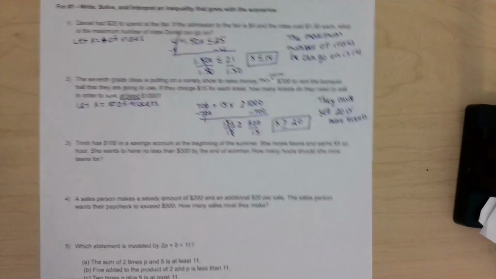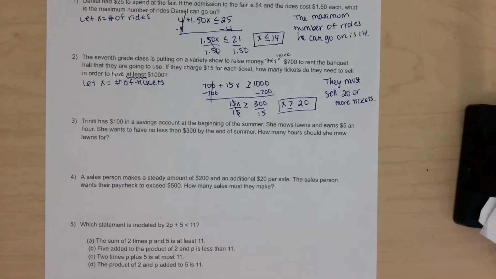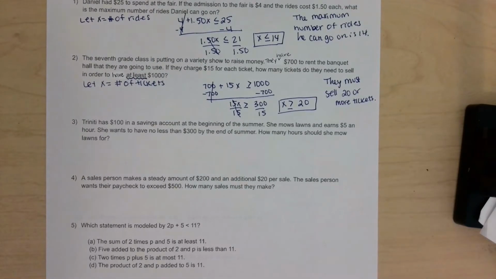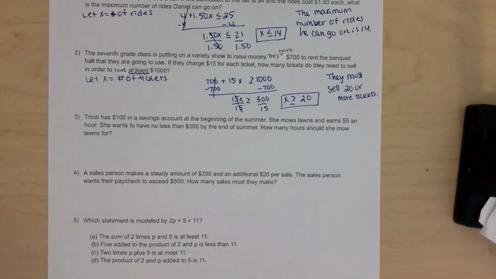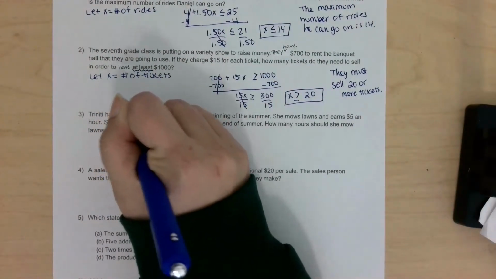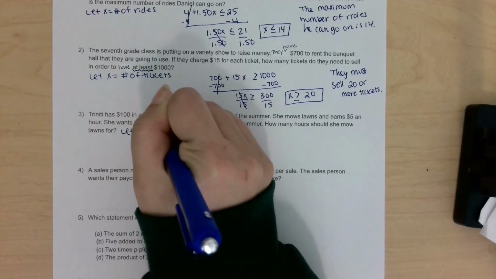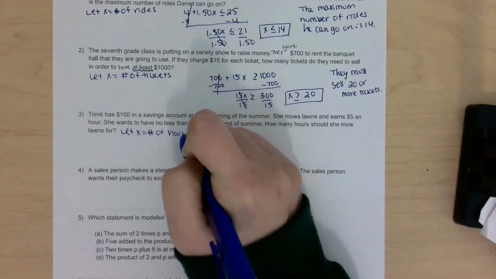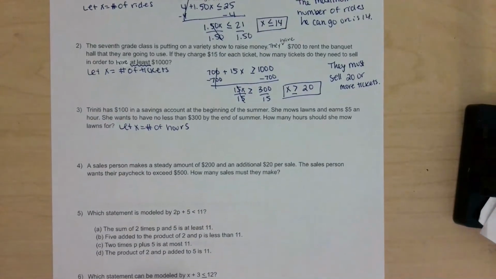Alright, number 3. Trinity has $100 in a savings account at the beginning of summer. She mows lawns and earns $5 an hour. She wants to have no less than $300 by the end of summer. How many hours should she mow lawns for? Alright, so we're saying let x equal the number of hours, because that's what we're looking for. We're looking for the number of hours that she must mow the lawns for.